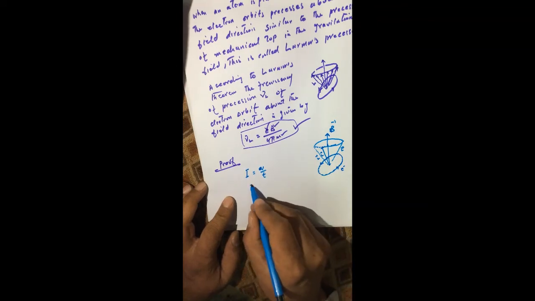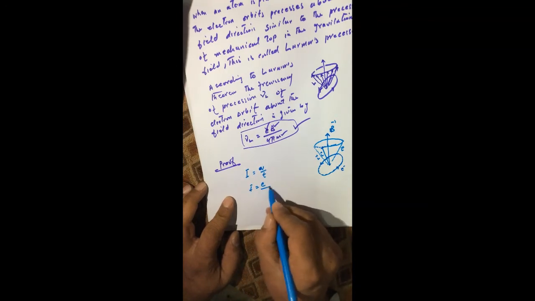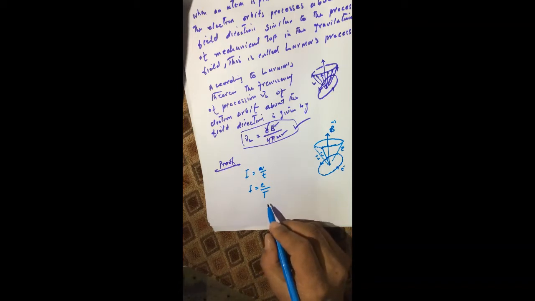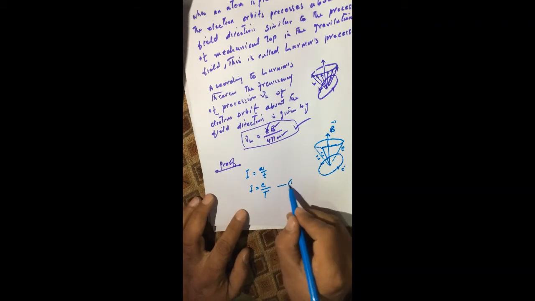Now the charge on the electron is e divided by time T, where T is the time period, the time taken to complete one revolution. So let's suppose an electron starts moving from this point. Once it completes a rotation and comes to this point again, the time taken is called the time period. Let's say this is equation number 1.